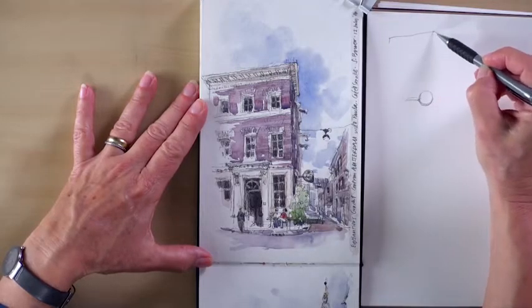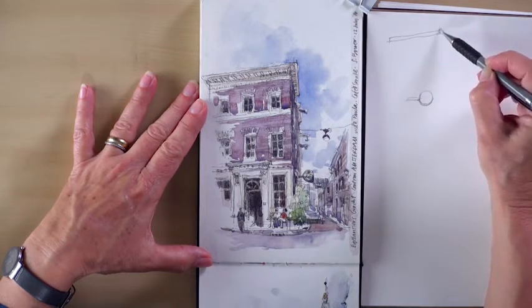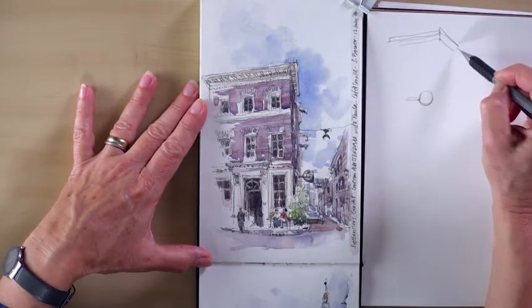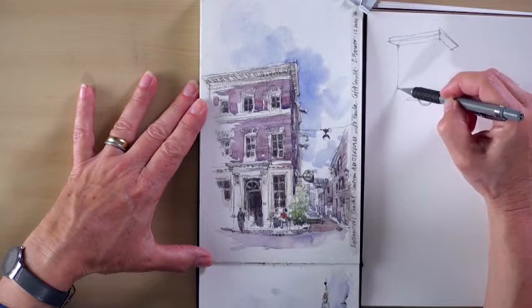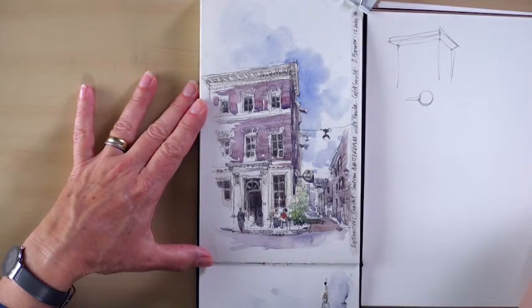Of course, that roof edge is going to have a thickness like this. Comes back in perspective. We want to read the underside. So those material thicknesses are really important.